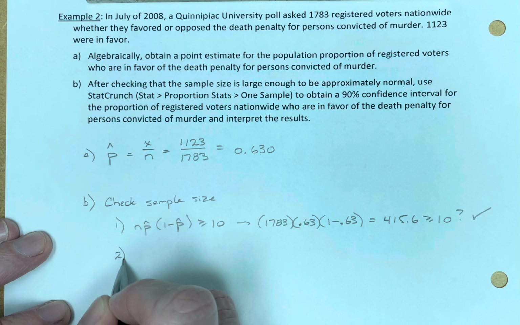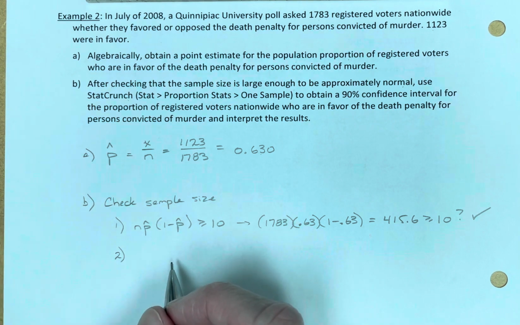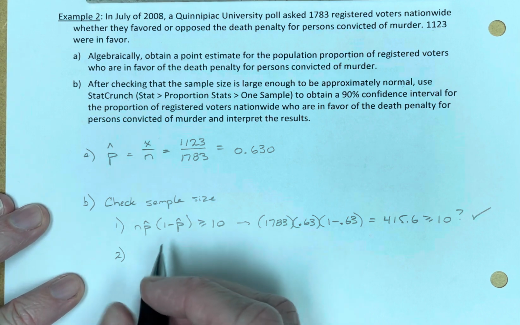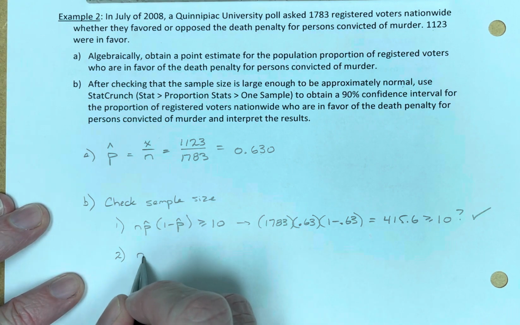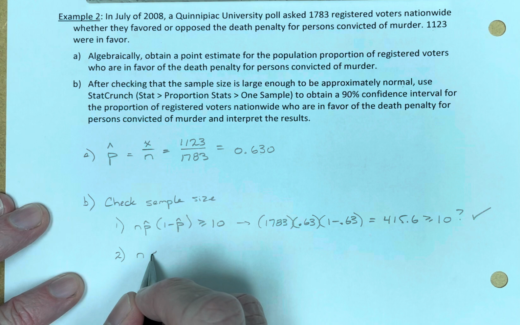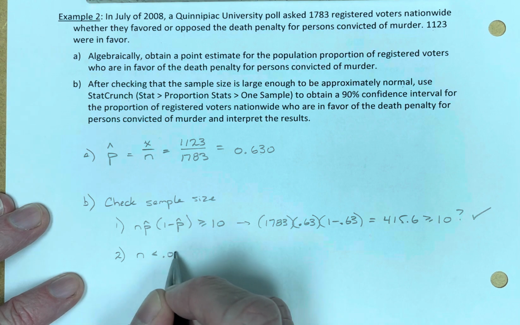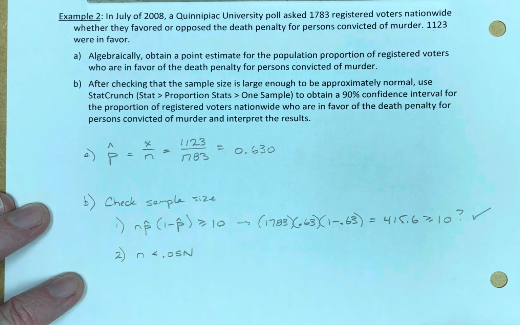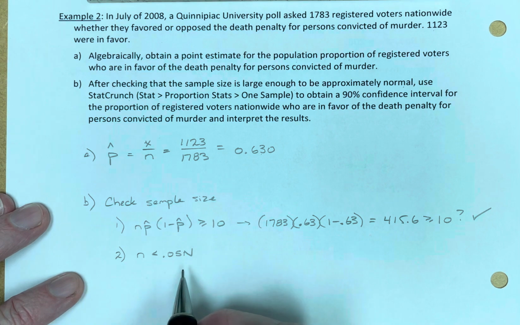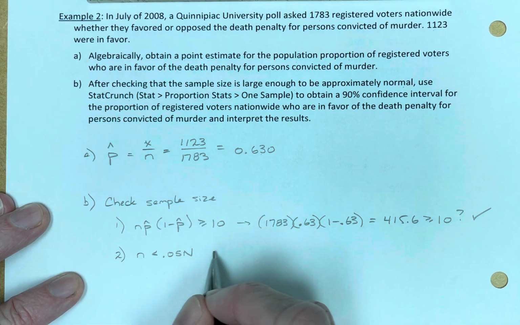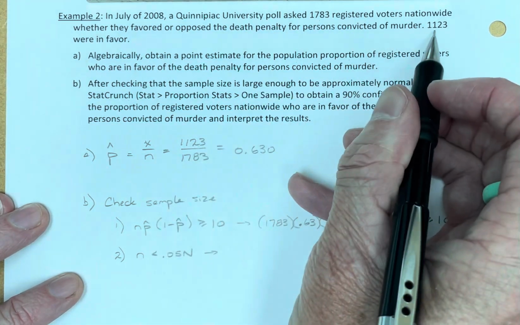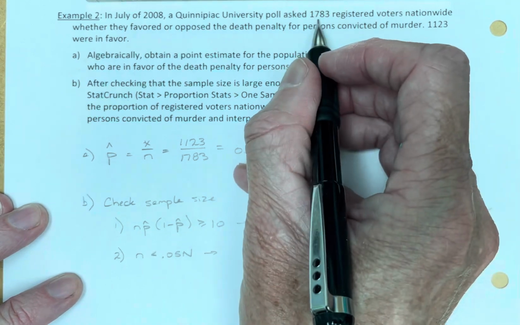Our second check says, and this is the one that's usually just fine, is our sample size n less than 5% of the population? Well, our sample size is 1,783.